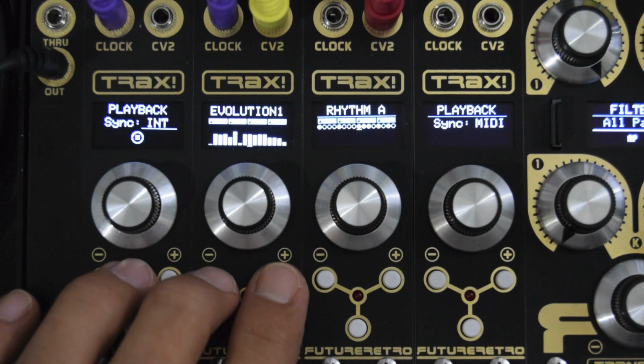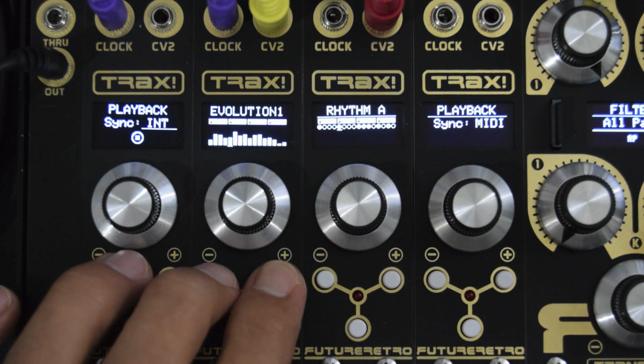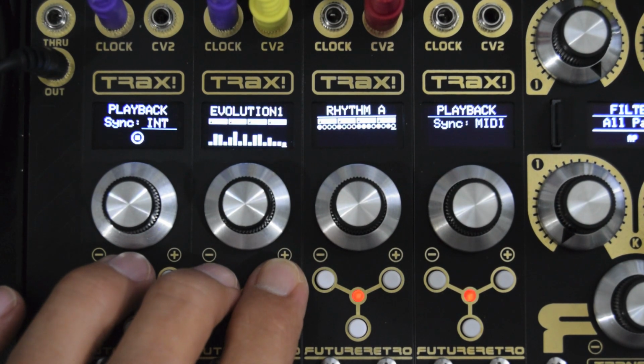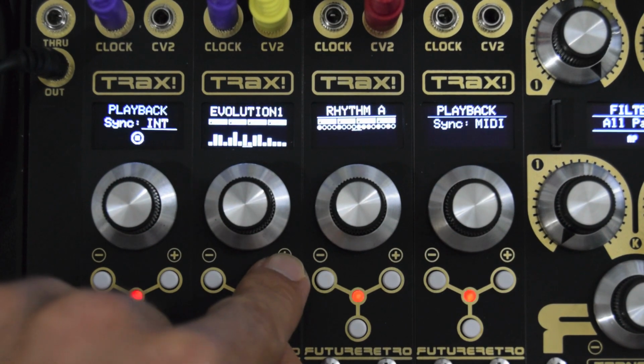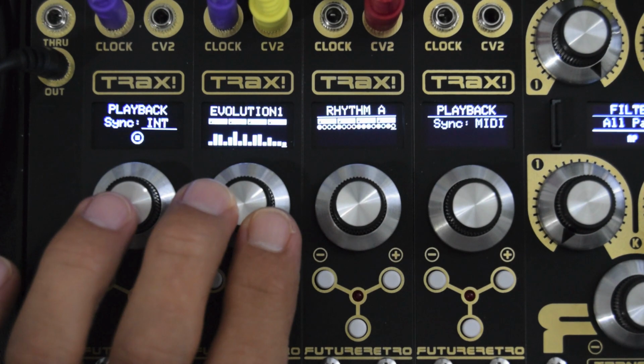We'll copy that to pattern B. So let's say I like that and want to copy that to B. I'm going to press the plus key and then press the tab key.